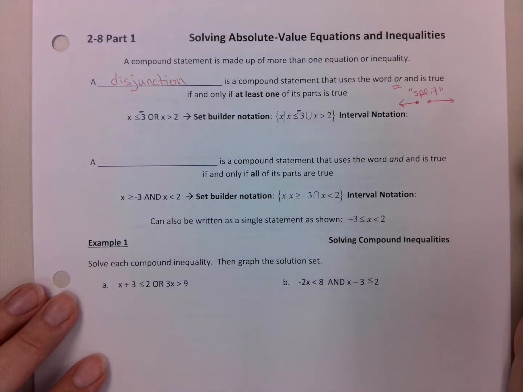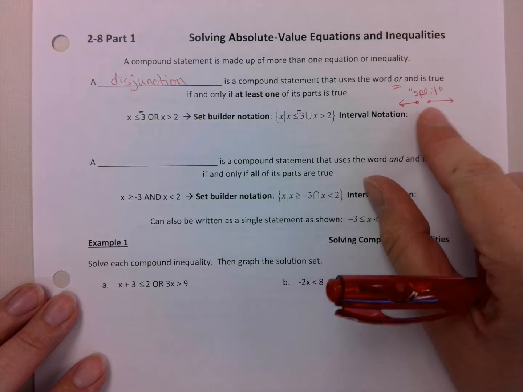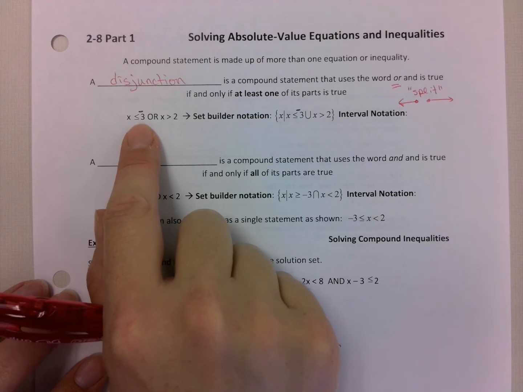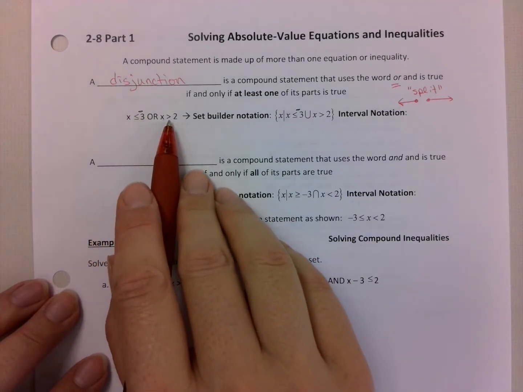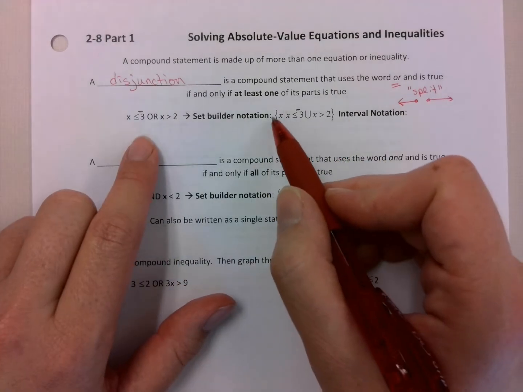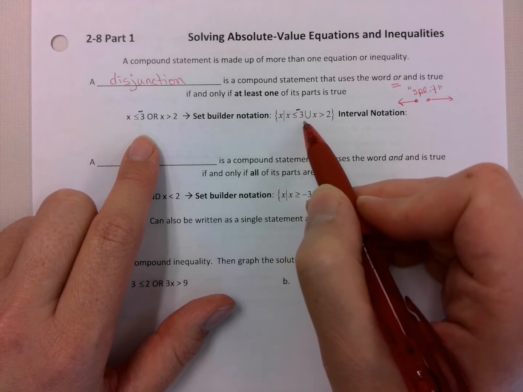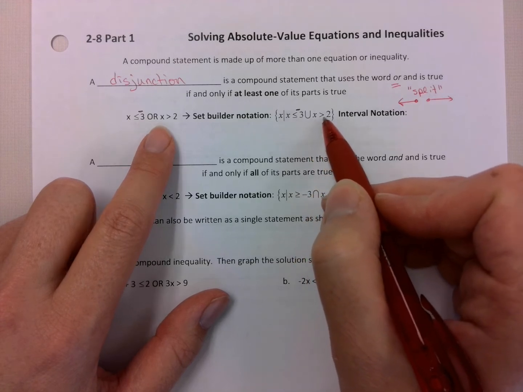Now, there are special cases where it might be all reals, but normally we have a split where they go two different directions. So we have an example here: x is less than or equal to -3, or x is greater than 2. In set builder notation, it's simply the brace, x such that x is less than or equal to -3, and they replace the word or with the union symbol, which means or, x is greater than 2.